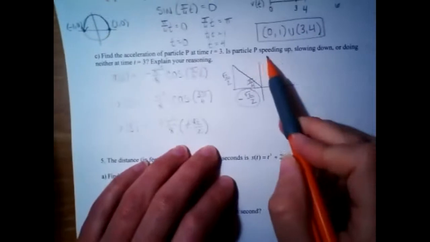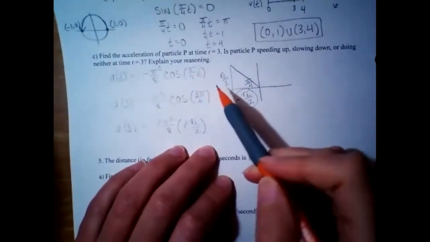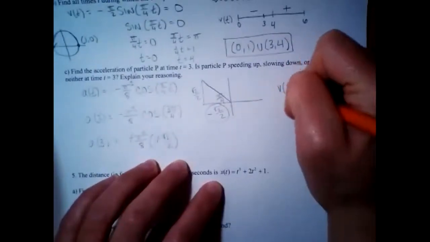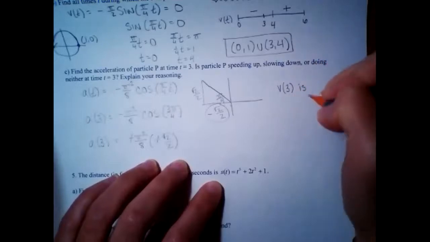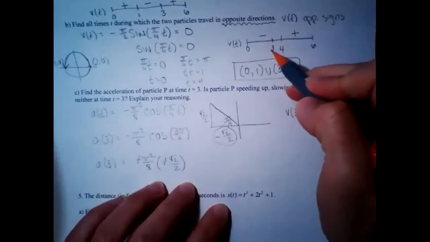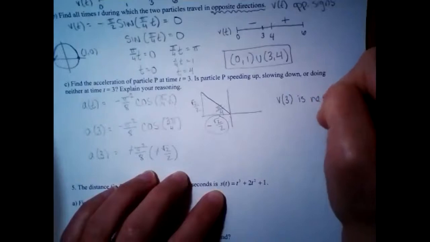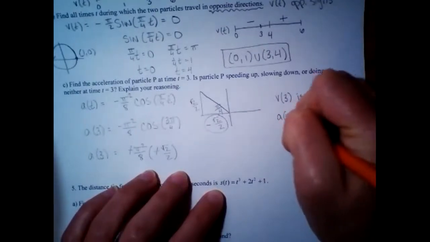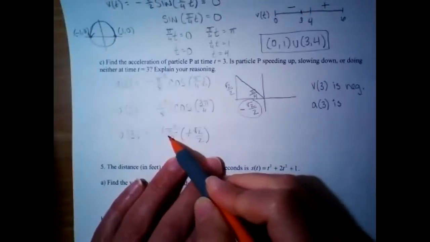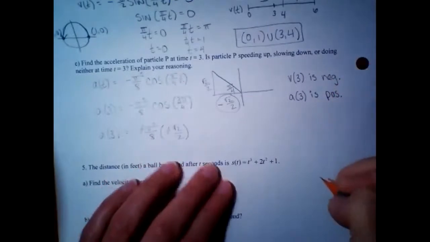They asked, is the particle speeding up, slowing down, or neither at time 3? You have to look at velocity and acceleration, right? So v of 3 is positive or negative. Well, here's our sign chart for it. Here's 3. Velocity was negative at 3. So v of 3 is negative. And acceleration, our negatives canceled out. So whatever this mess of a decimal is, acceleration is positive.